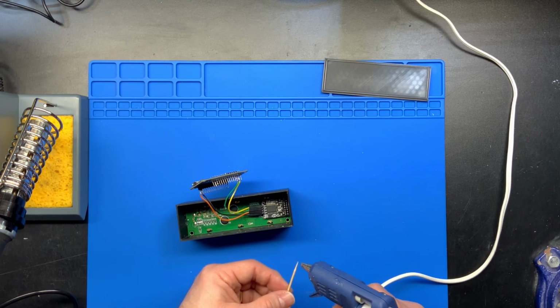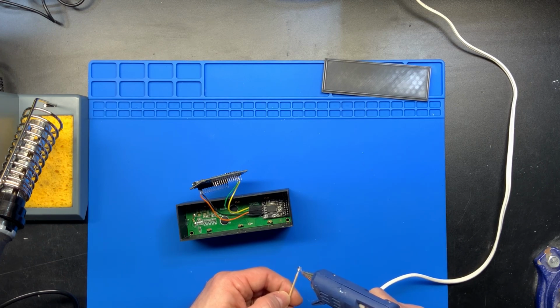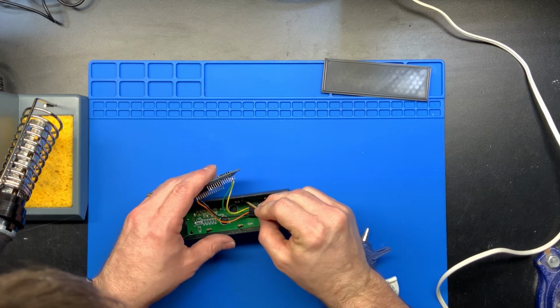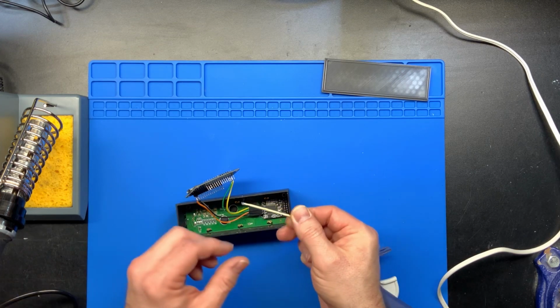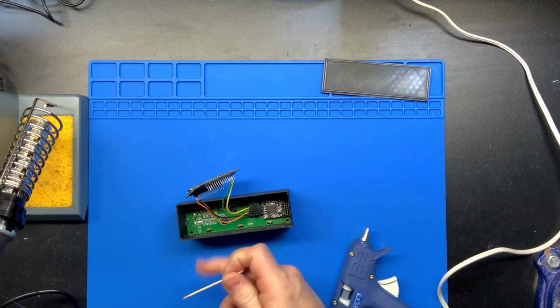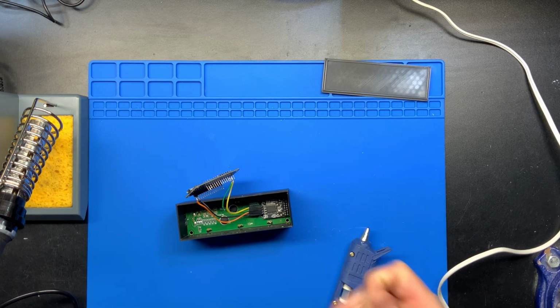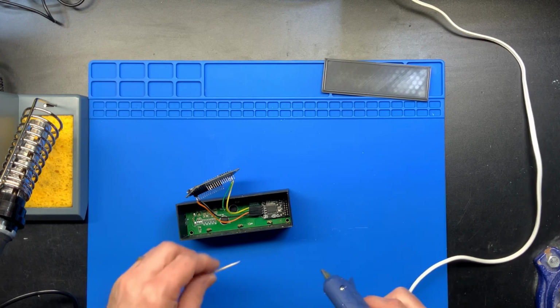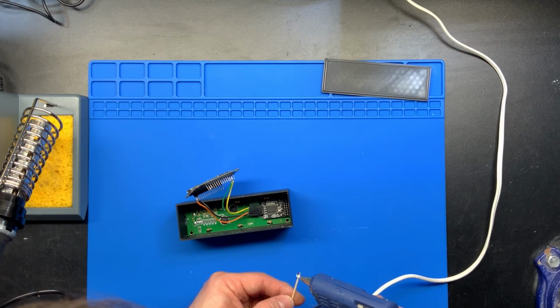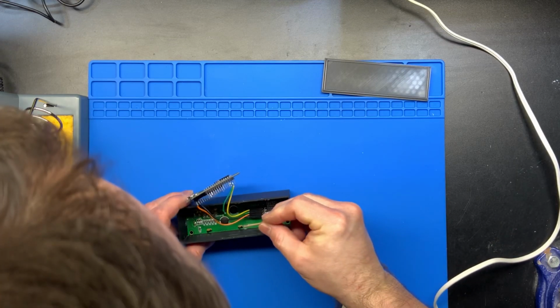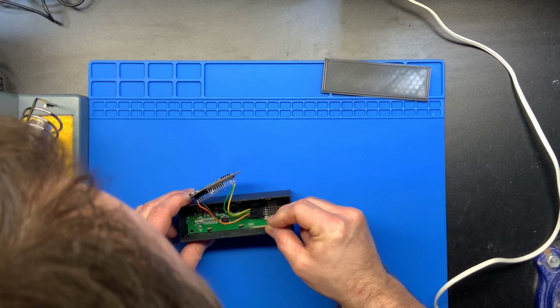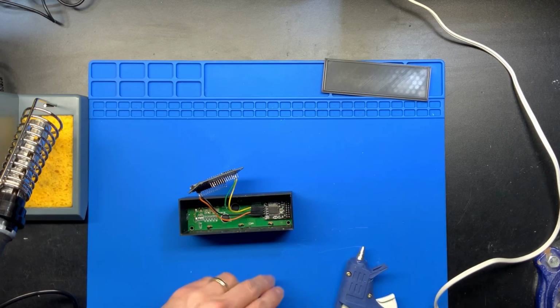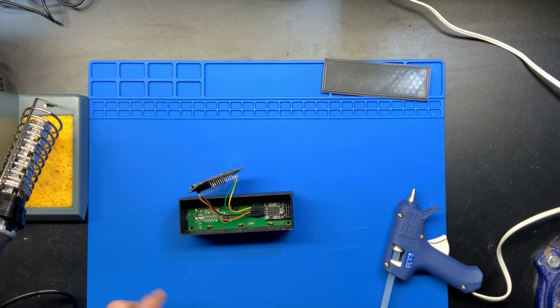I think I'll put some on the top here. Get rid of these spider webs. And one more time at the bottom. Perfect. So now, sorry, I got a few spider webs on my fingers.